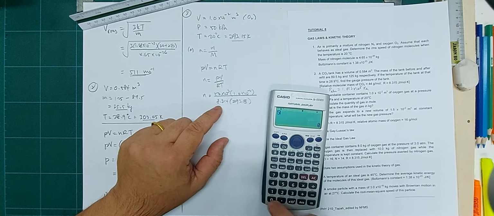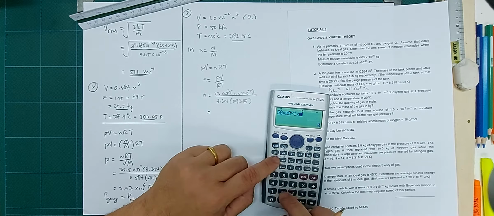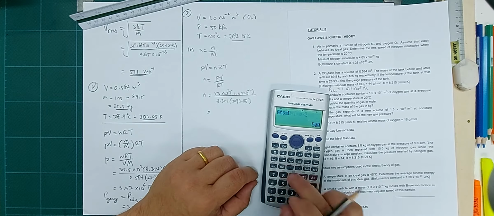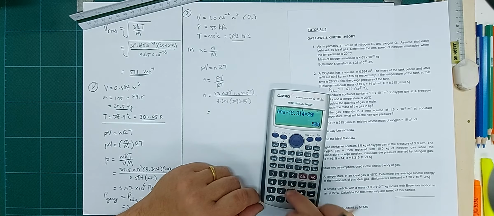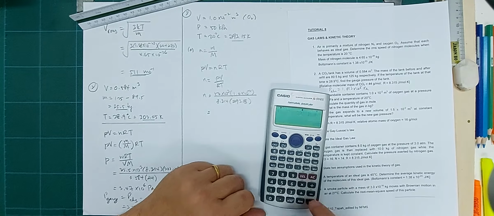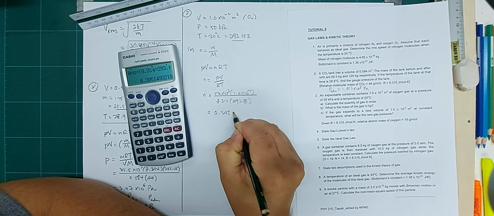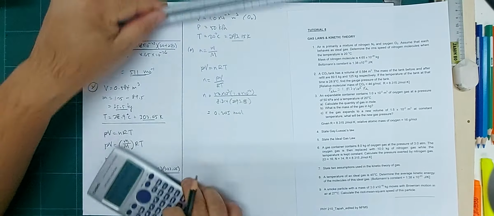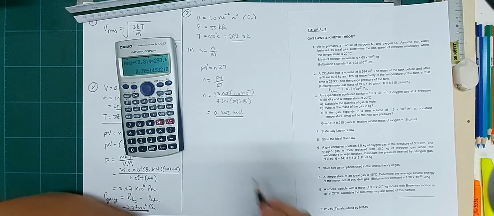50,000 times 1.0 × 10^-2, and then divide by 8.314 times 293.15. Okay, so we have 0.205 mole. And that is the number of moles of gas, oxygen gas.